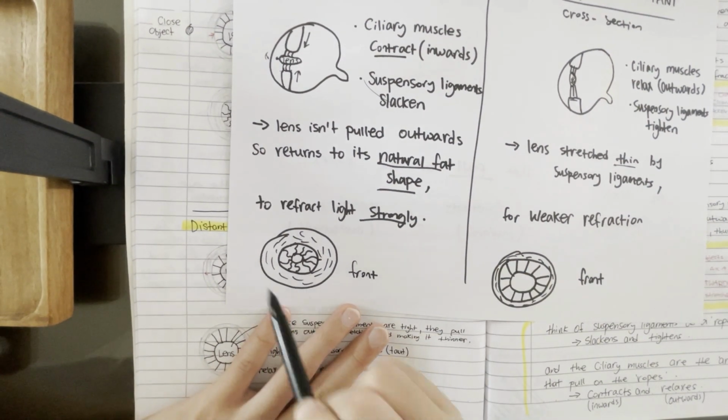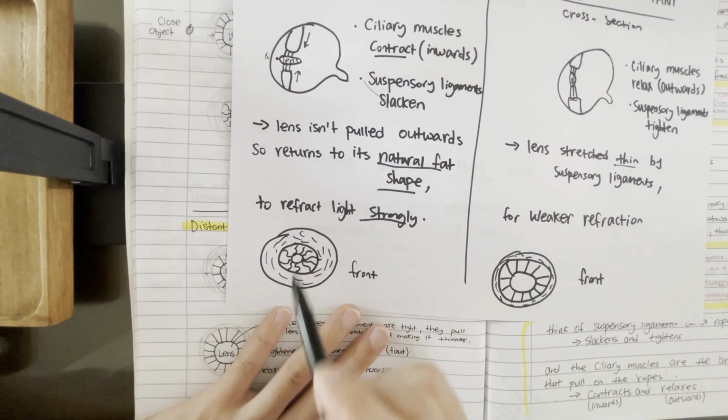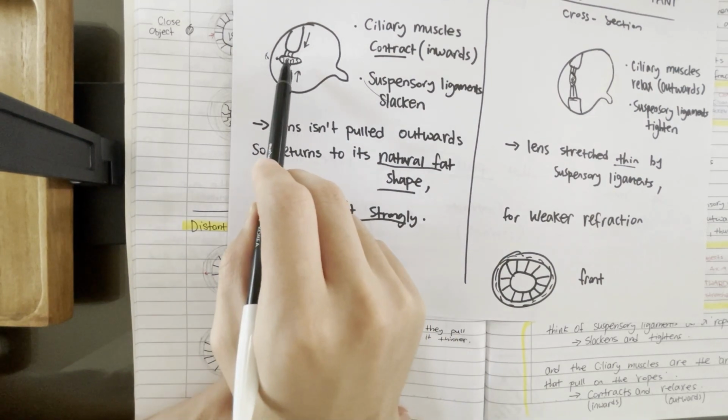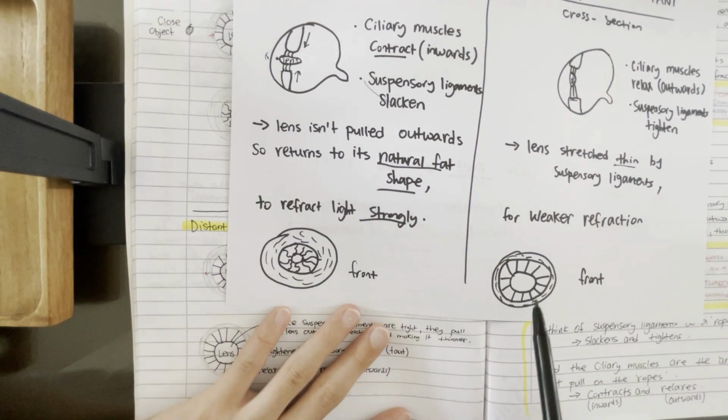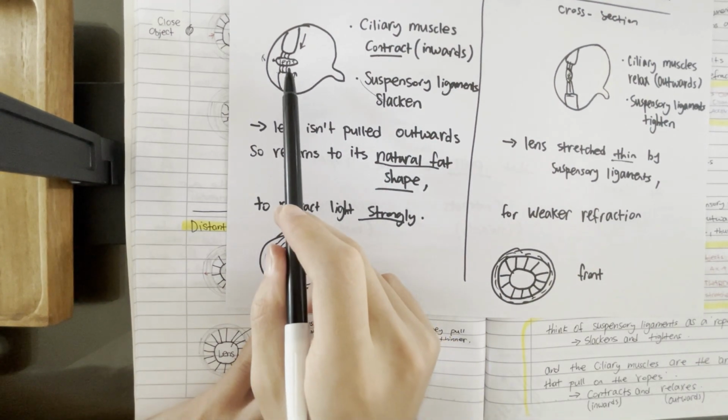All right, front view. This is the lens, right? Now, this kind of looks confusing, because here it looks like the lens is bigger, and here the lens is bigger. It looks like they're mismatched, right? But the key thing to know is that this is a cross-section view.